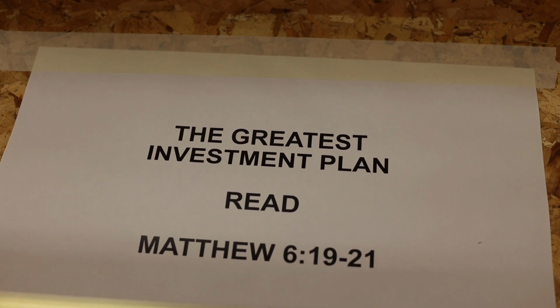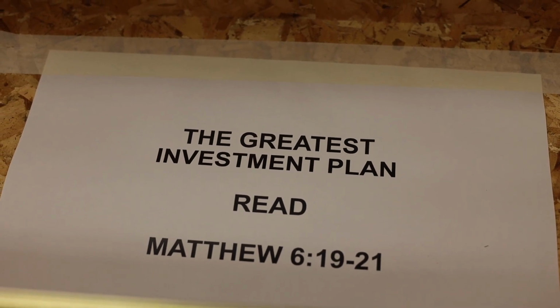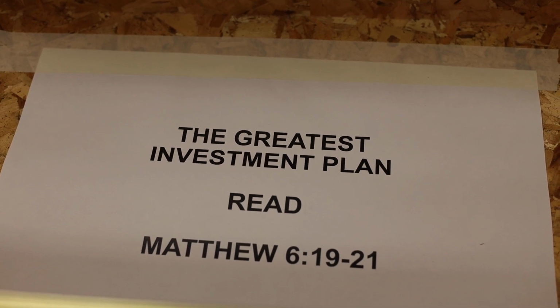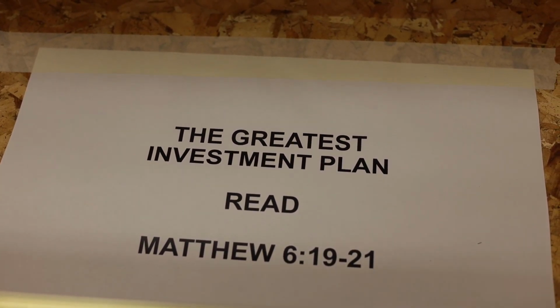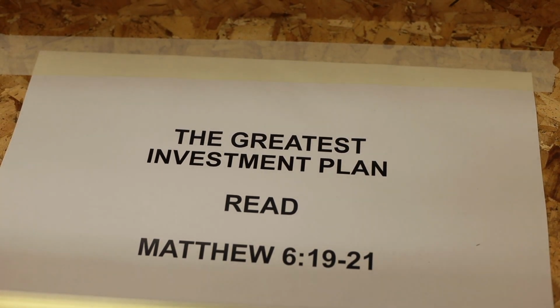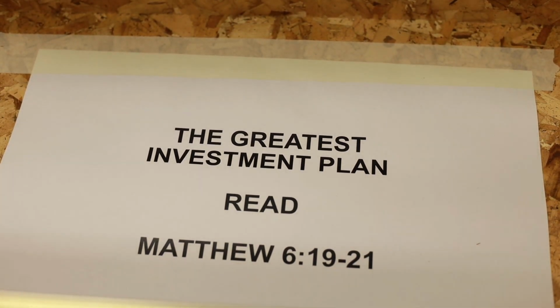room, which just tells them to read Matthew chapter 6, verses 19 through 21, which is telling them about how we don't want to store up our treasures on earth, but we want to store up our treasures in heaven. And the way they get into this box is by solving the 2 puzzles.